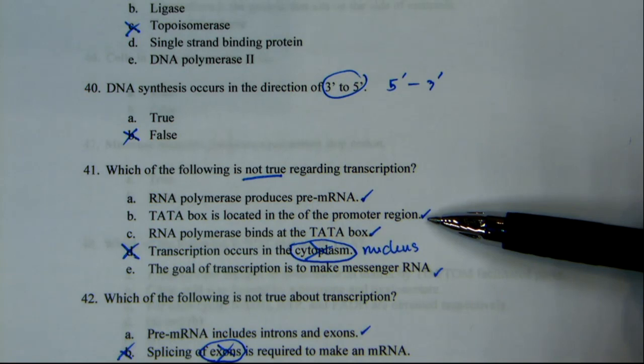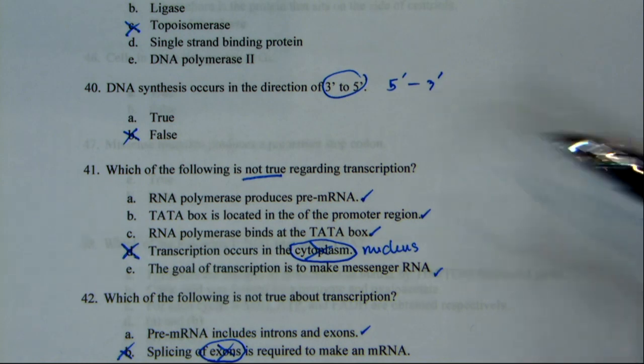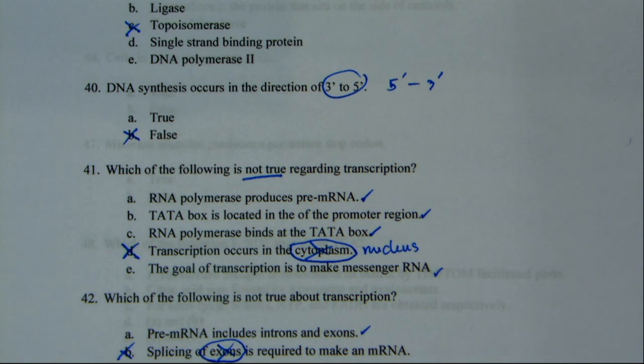Does the promoter region contain any codon? We cut it, so the promoter region is also a control region, just like introns. So if she asks, is the promoter region the same as intron? The answer is yes.